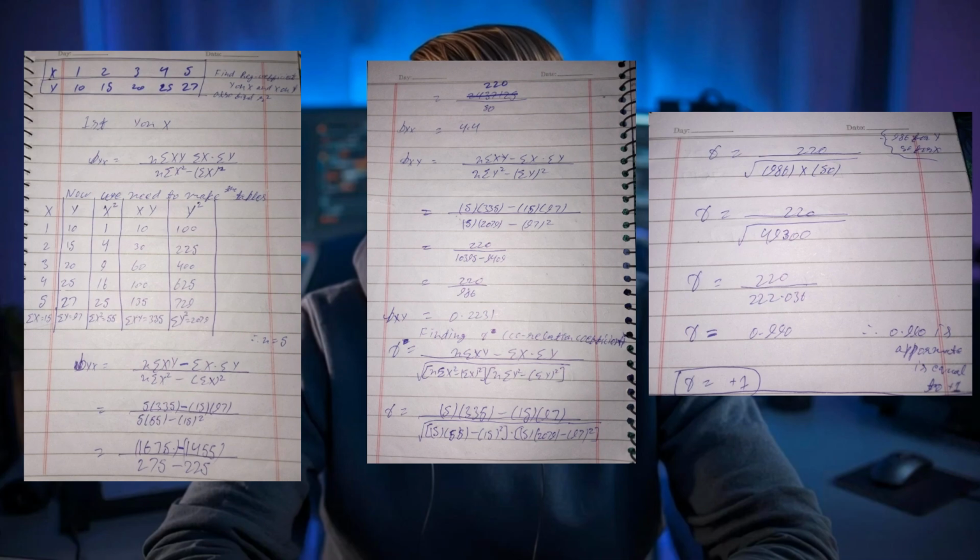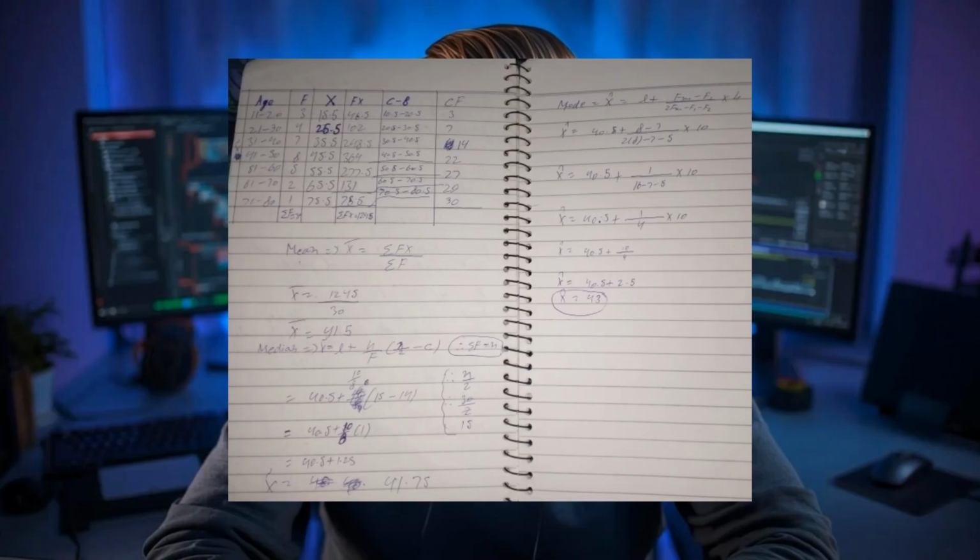Here is the image where I solved this question by hand in the notebook, and that we are going to do in the Jupyter Notebook with Python. Let's start this video without wasting time. And one thing, if you do not have much time to watch this video until the end, then please use 2x speed.